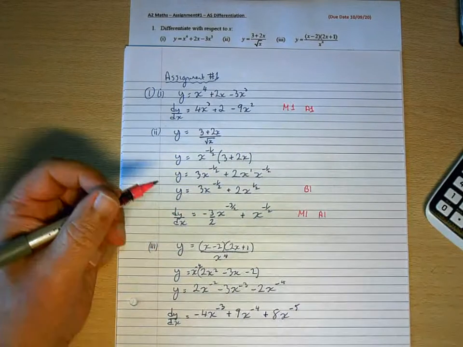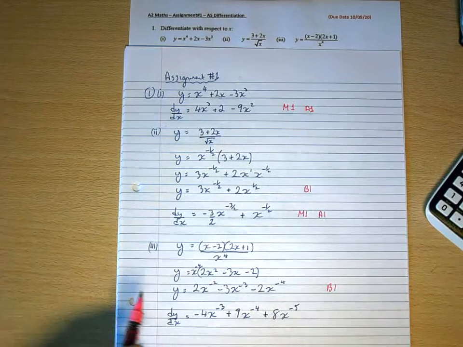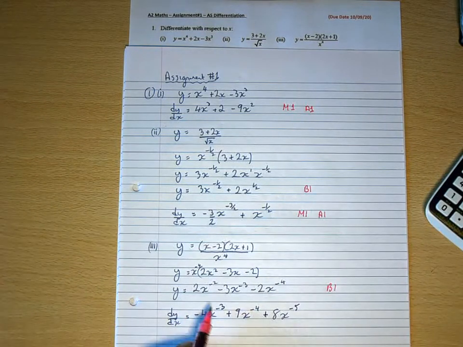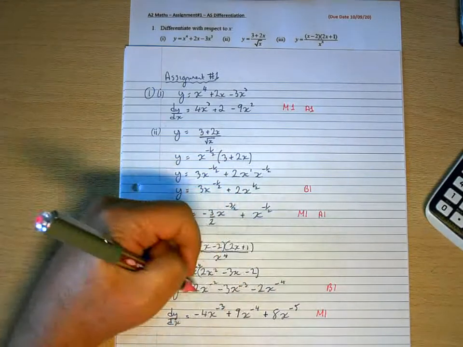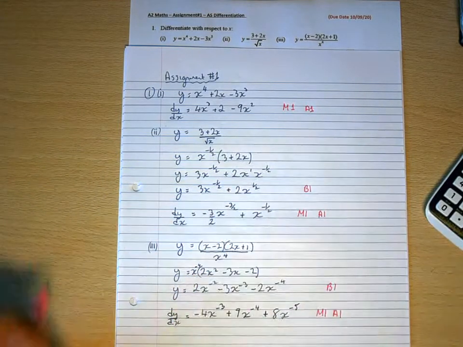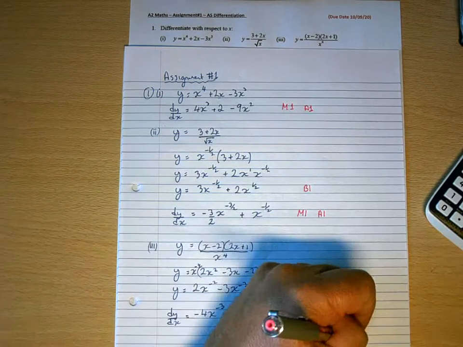3 marks for that. Same situation as the one above. There's a B mark. I'm looking for you to manipulate the expression to put it in a form you can differentiate, and then a method mark for doing some correct differentiation, and your accuracy mark or your answer mark for getting them all right. So the total marks for question 1, 8.